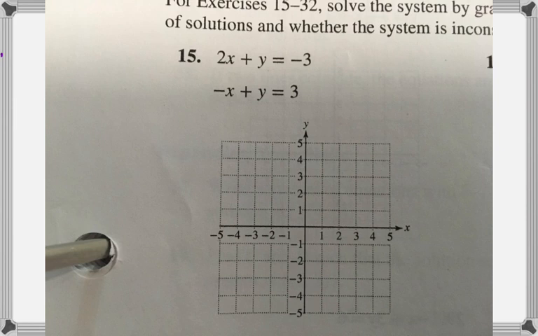Okay, so 15, you have the two equations. How do you want to graph this? We learned how to graph linear equations in chapter 2. We have to graph each of these equations independently. So 2x plus y equals -3. How do you want to graph this? First we could put it in, let's look at our form. Put it in y equals mx plus b form, and then you find the slope and the y-intercept.